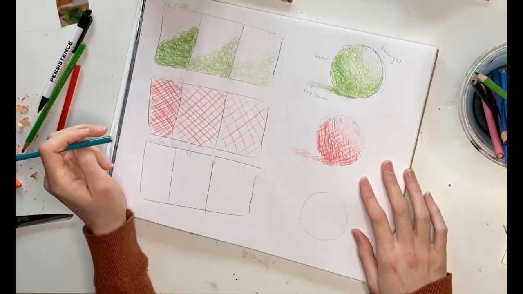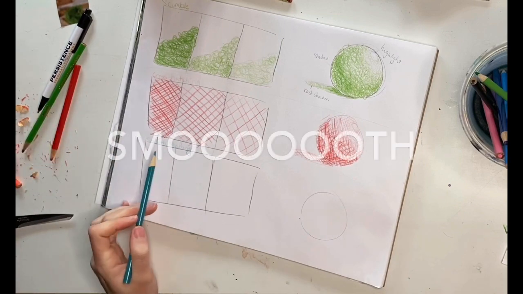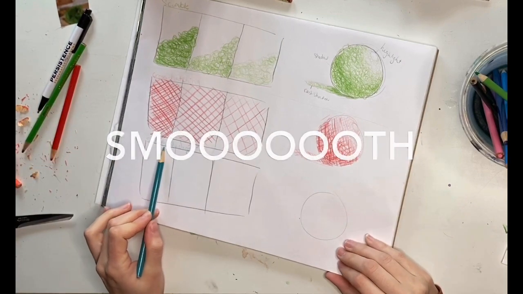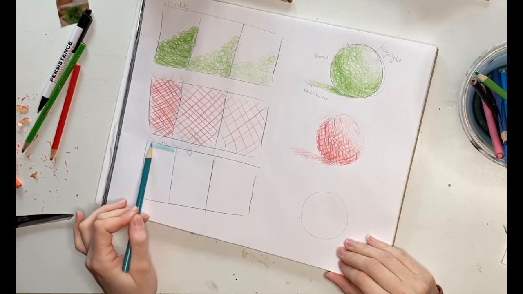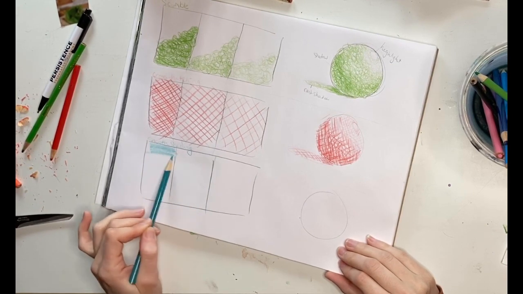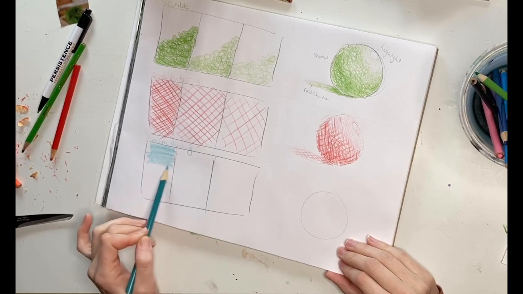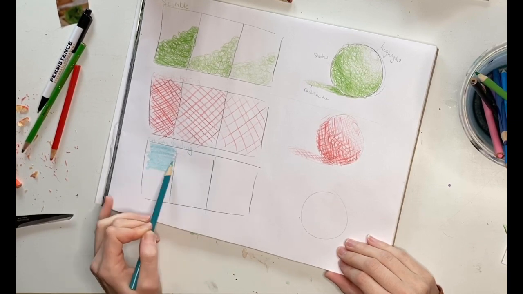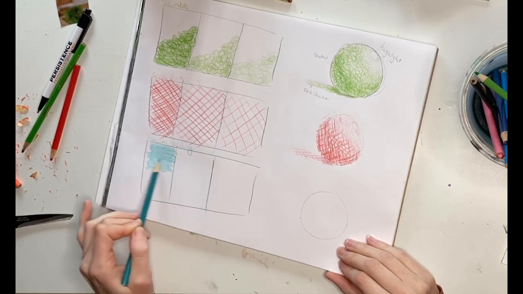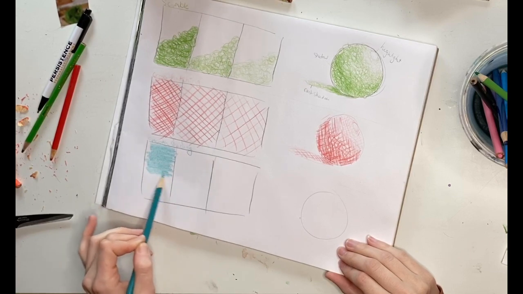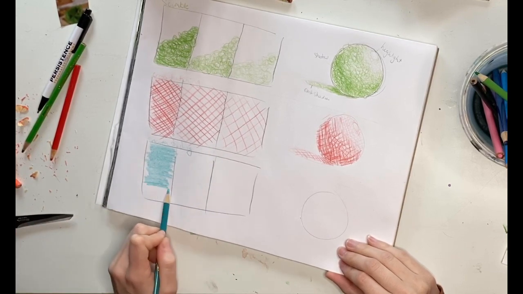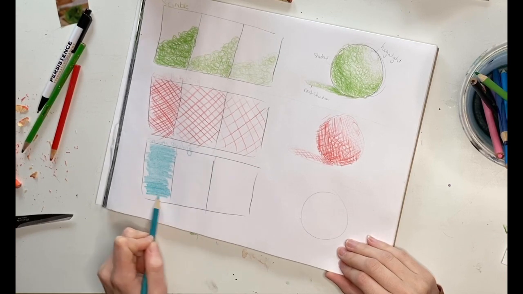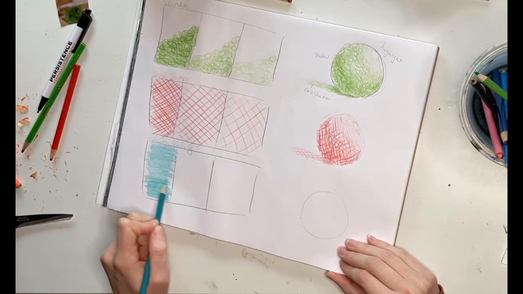Lastly, we're going to talk about smooth shading. With smooth shading, you're just going in one direction, and it all depends on the weight that you're putting on your pencil. If I want to make my darkest hue, I might do a couple layers, but I'm only going in one direction back and forth. It's easiest if you use the side of your pencil so that you can cover the most ground.